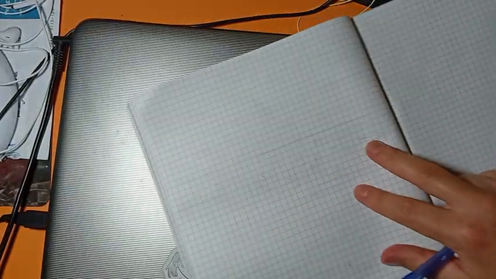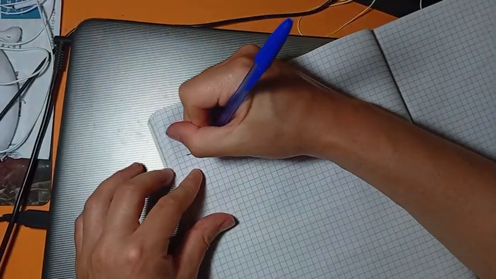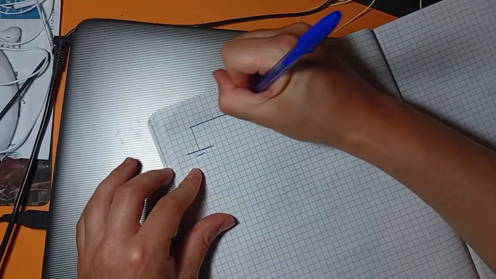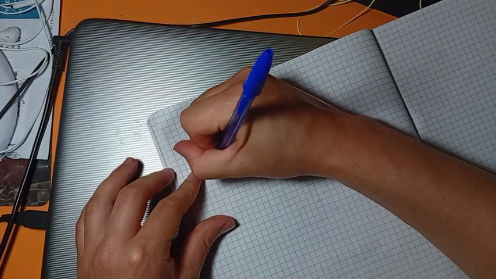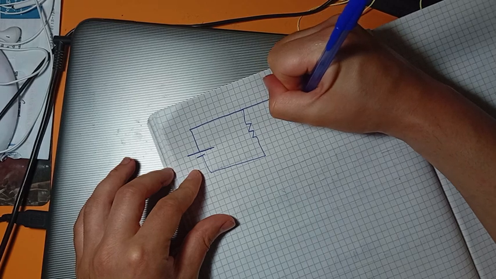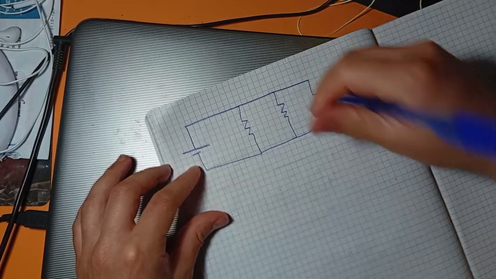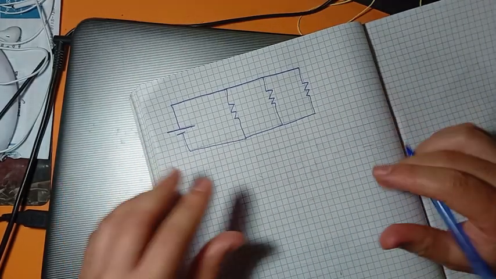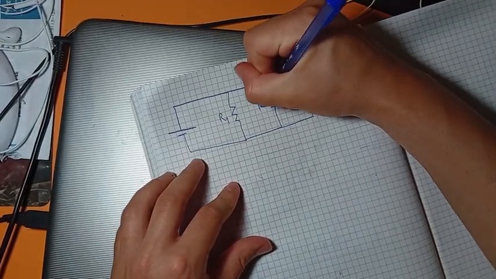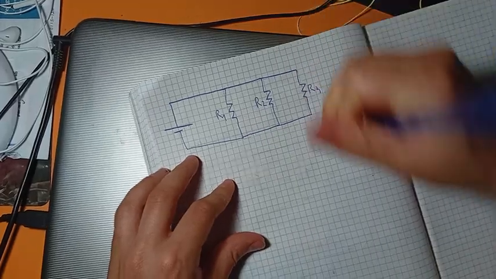So what will happen if I imagine I have a circuit and I have three resistors in parallel? R1, R2 and R3.